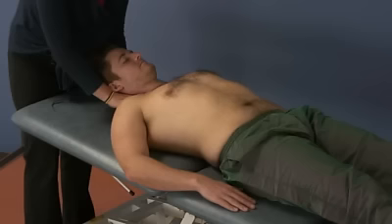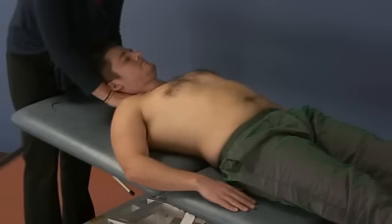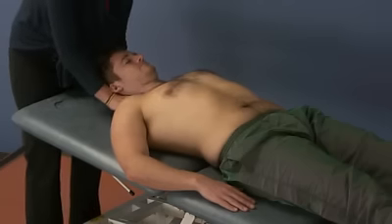Again, as he breathes in, you resist the inhalation motion, meaning the rib coming up in the front. And on exhalation, you follow the rib down, have him hold that breath and hold the rib down into exhalation. And keep following that feather edge barrier by flexing and side bending the head as needed, head and neck.